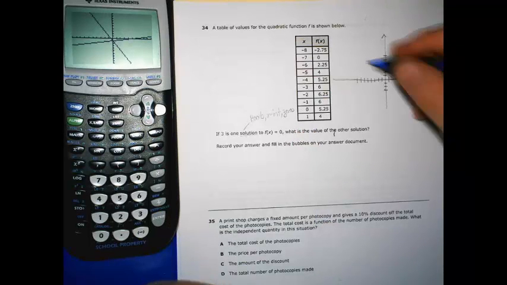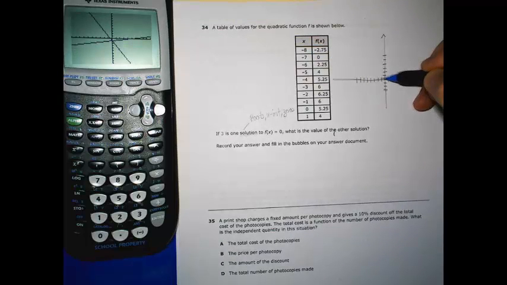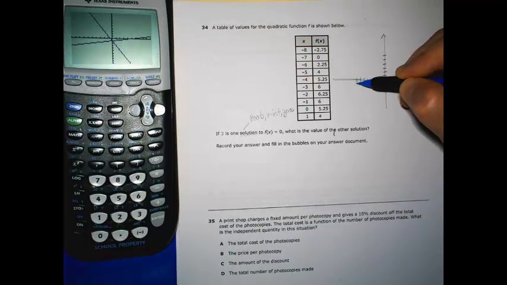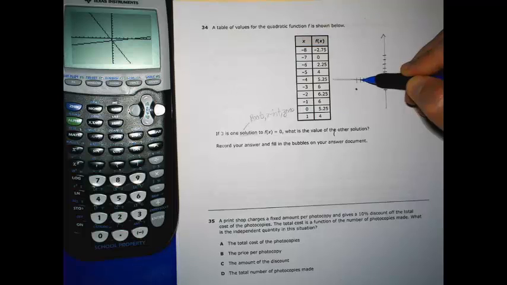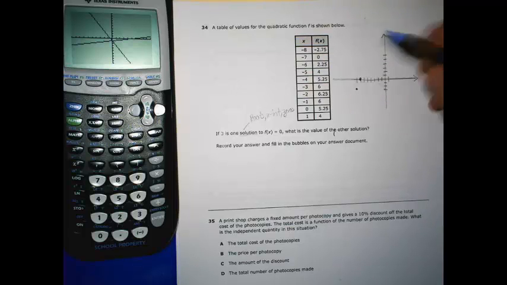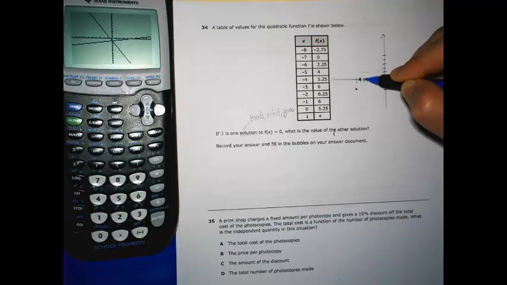Okay, so let's try to graph the first point, which would be negative 8, negative 2.75, which would be somewhere in here. The next point would be negative 7, 0. Then the next point would be negative 6, 2.25, so somewhere in here. So we got that.